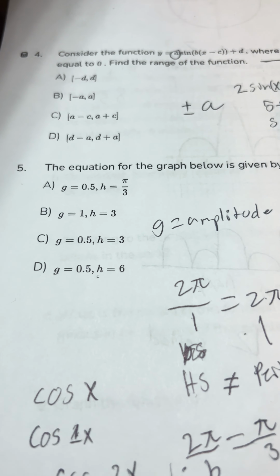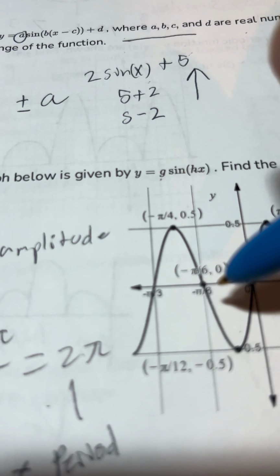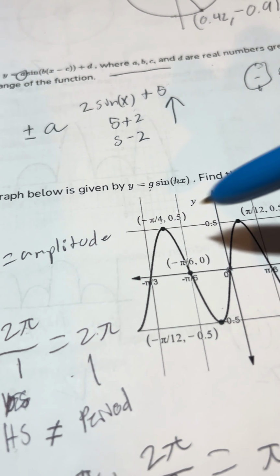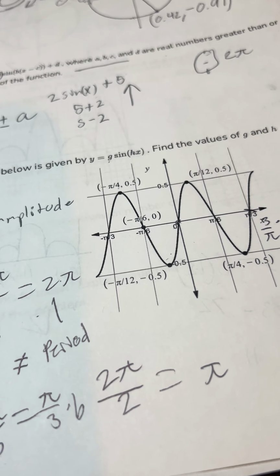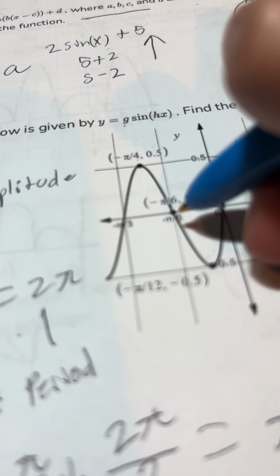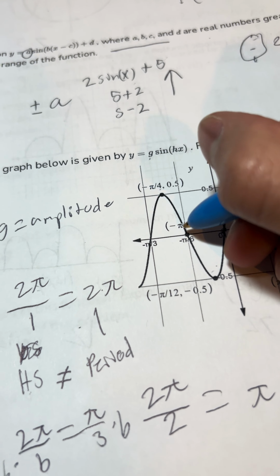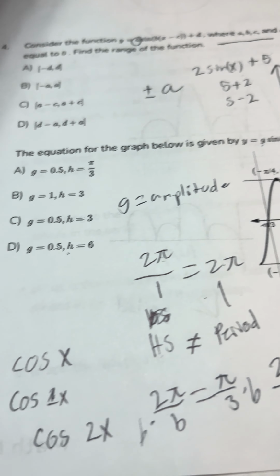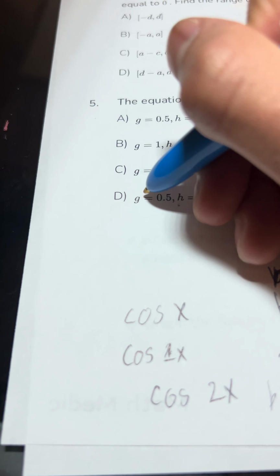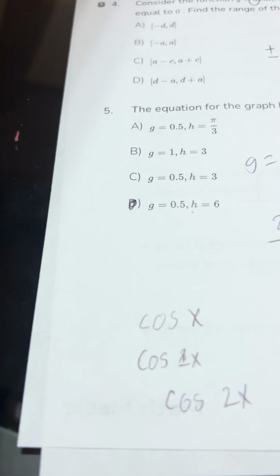And to solve for g, it's basically just counting from the midline up to the highest point or to the lowest point. And that would be 0 to 0.5, which is just 0.5. And that's why the answer is D.